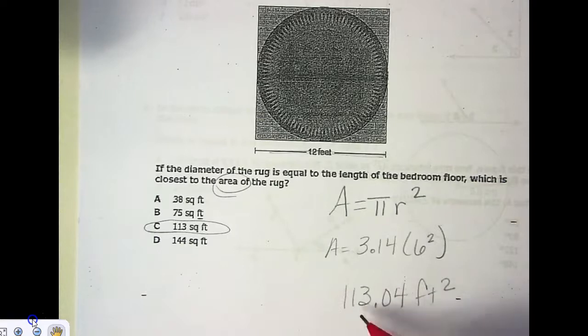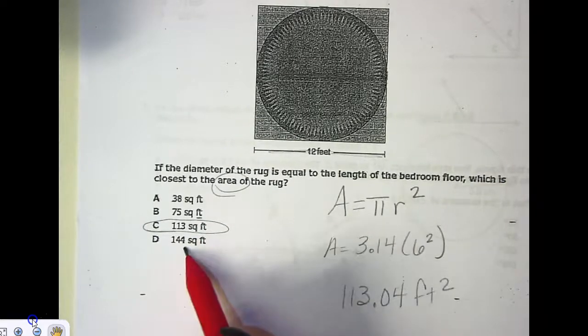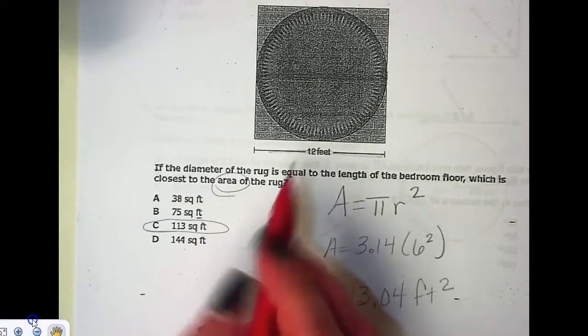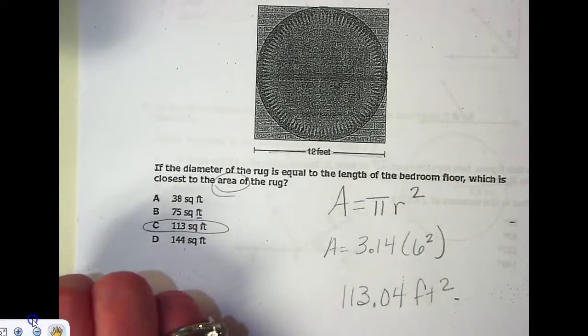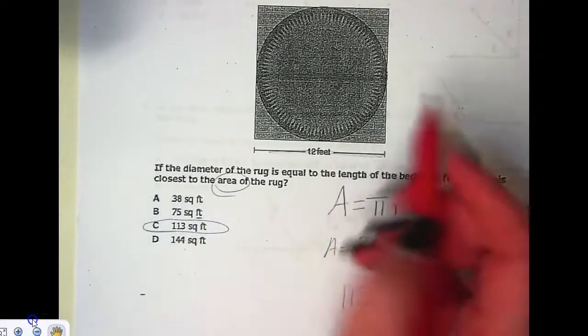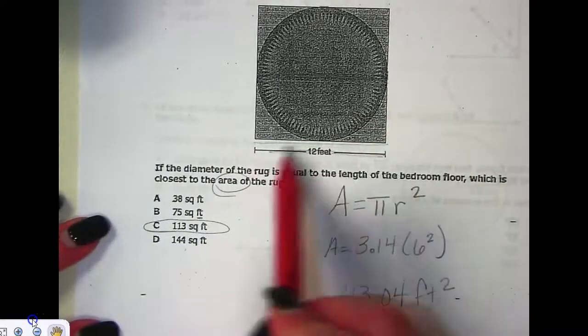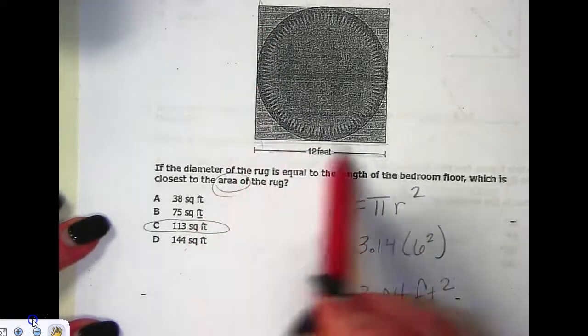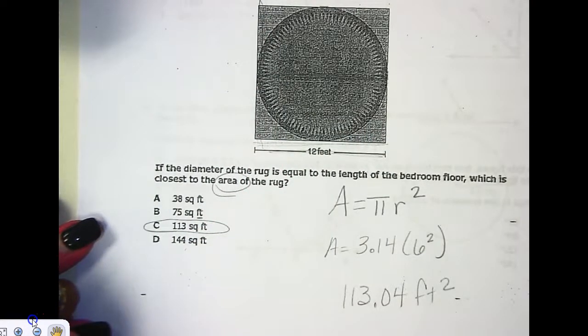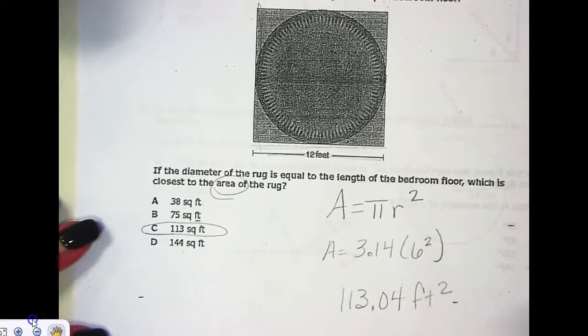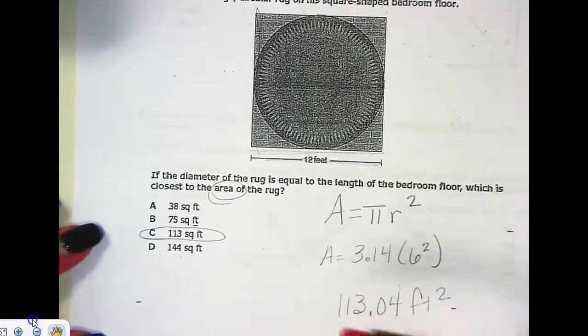So do you think you would go from this to that? No, the people that missed it and chose D, why did you choose D? Because you said 12 times 12 and you got 144. And so that would have been finding the area of the square. So I'm not sure if you didn't read correctly, if you didn't use your formula. I'm not sure what the problem was. But make sure that you're reading correctly.